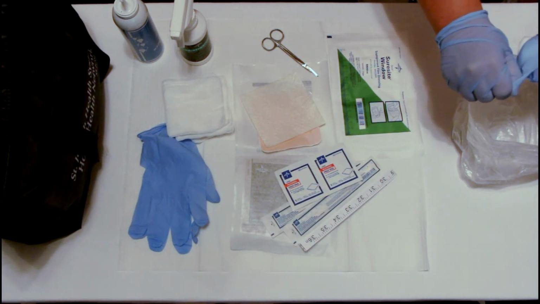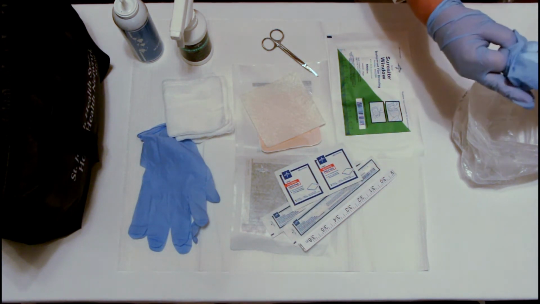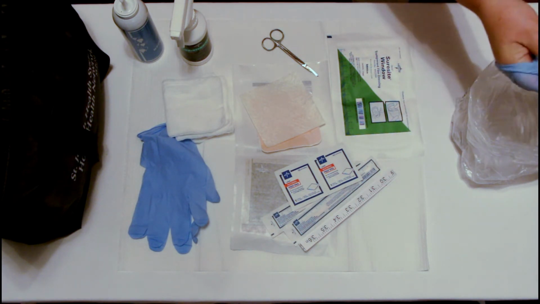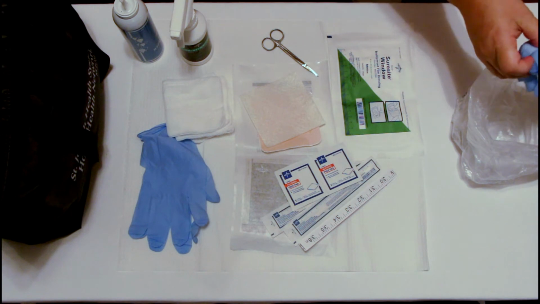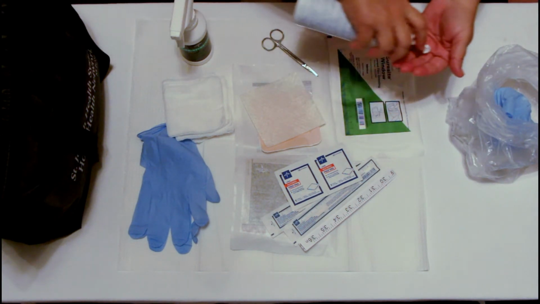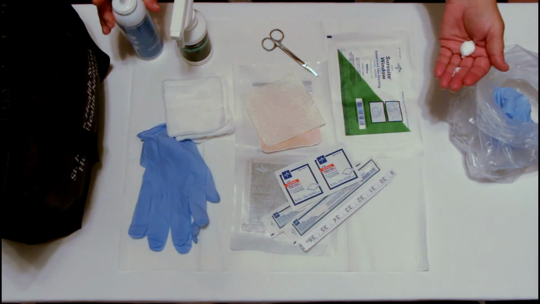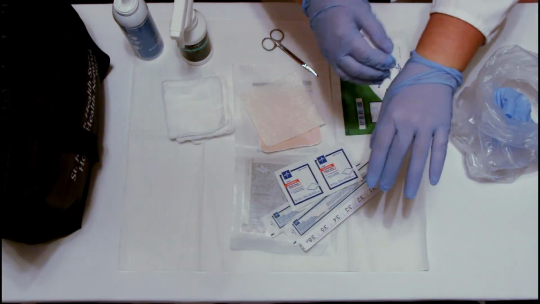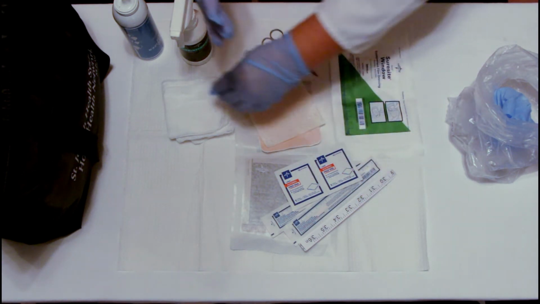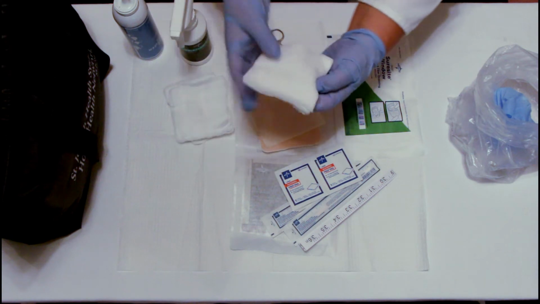The gloves are removed at this time, and hand hygiene is performed again before donning clean gloves. Now the clinician is prepared to clean the wound.